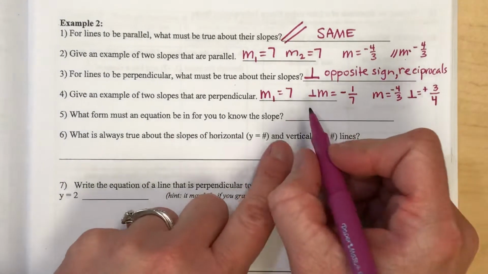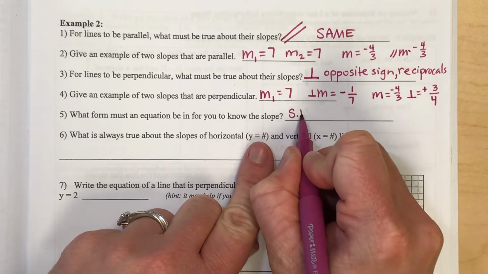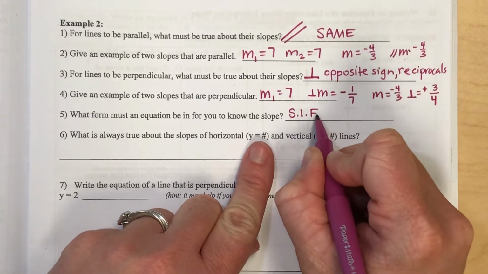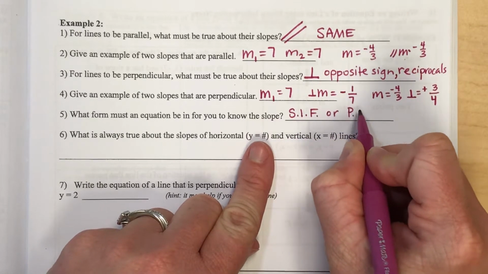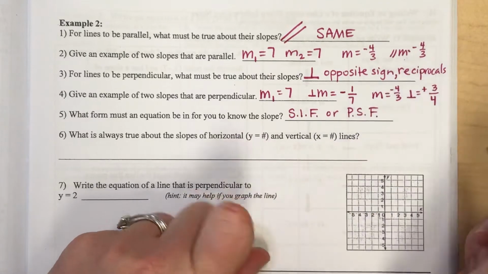For question 5, it says, what form must an equation be in for you to know the slope? Well, in order to know the slope, you need to have slope-intercept form of a line, or you need to have point-slope form of a line.